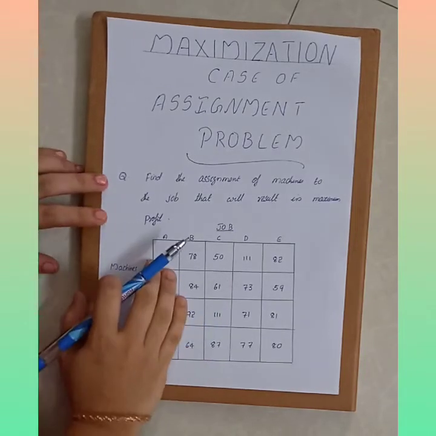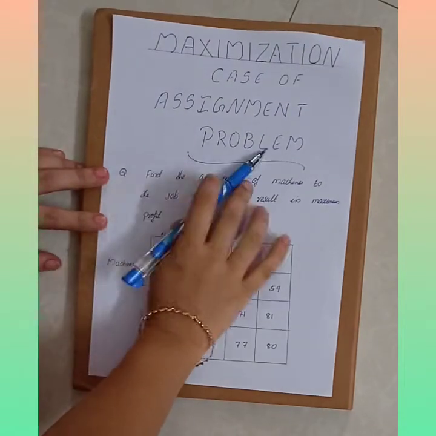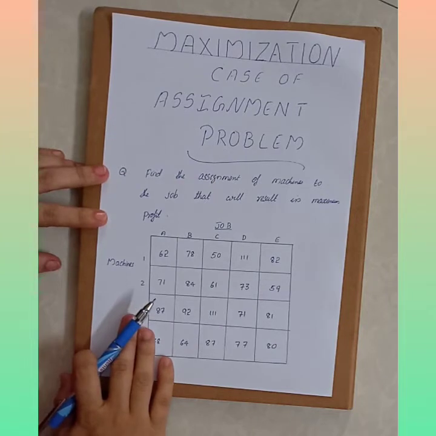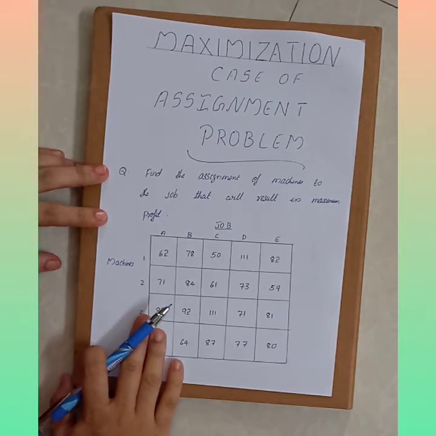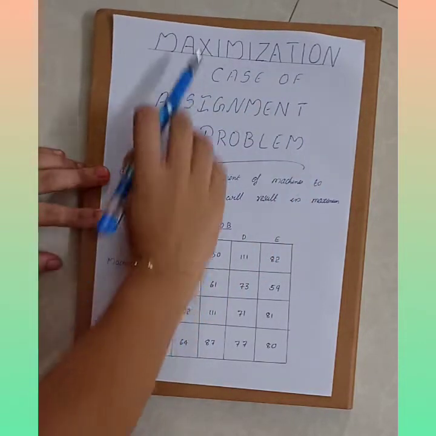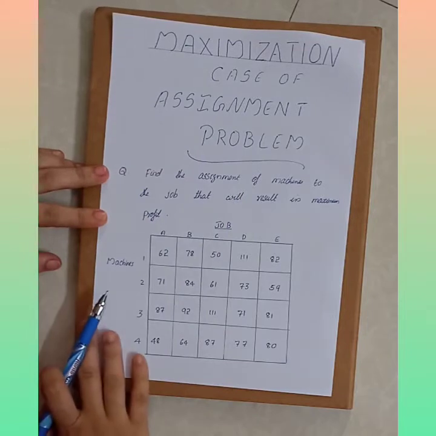Dear students, today we will discuss the maximization case of the assignment problem. We have already discussed what an assignment problem is, why we use it, and how to solve it using the Hungarian method, right? Today's problem is a special case of the assignment problem, that is, the maximization case. In normal cases, we are trying to find the minimum processing time or minimum cost, etc.